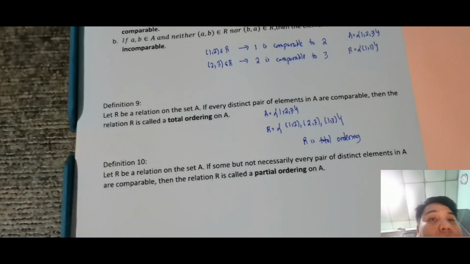Ganun kasimple. Okay, then the definition number 10, let R be a relation on the set A. If some but not necessarily every pair of distinct elements in A are comparable, then the relation is called a partial ordering on A. So, kay total ordering, dapat yung element mag-pair sa lahat. Comparable siya dapat sa lahat. Ngayon naman, pagdating kay partial ordering, at least isa lang.